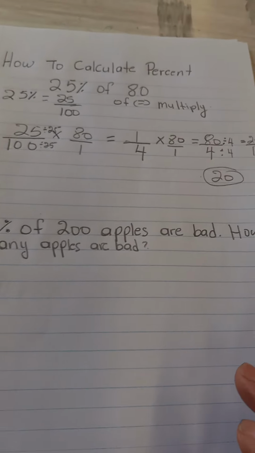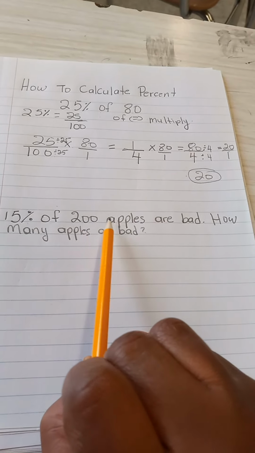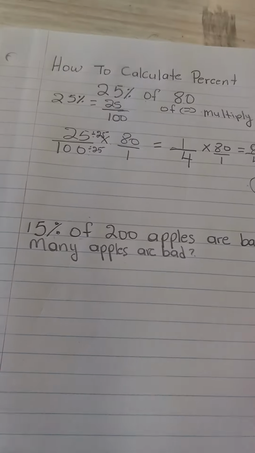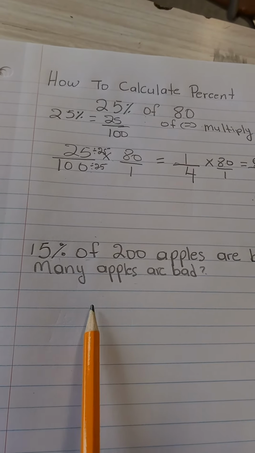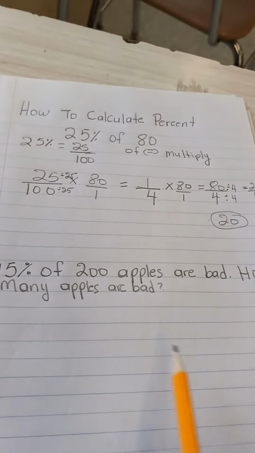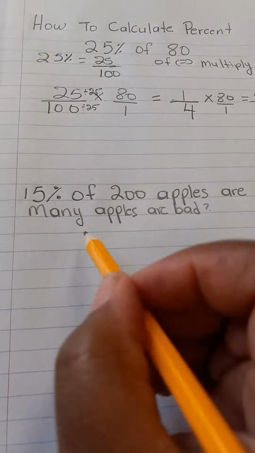Okay, so let's look at a different problem. So here we have this problem. 15% of 200 apples are bad. How many apples are bad? Okay, let's set out this problem. So we want to find how many apples are bad. And we want to know 15% of that, which we have 200 apples. So let's set this out.